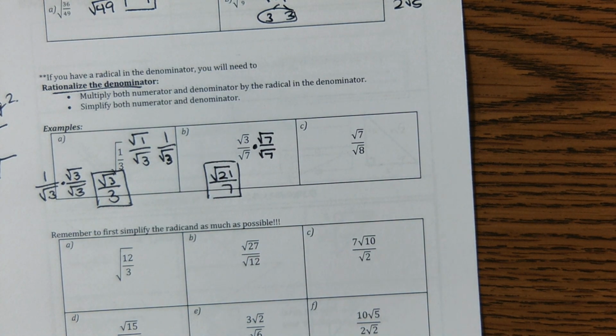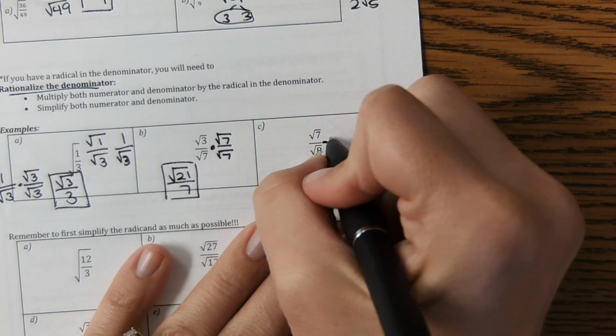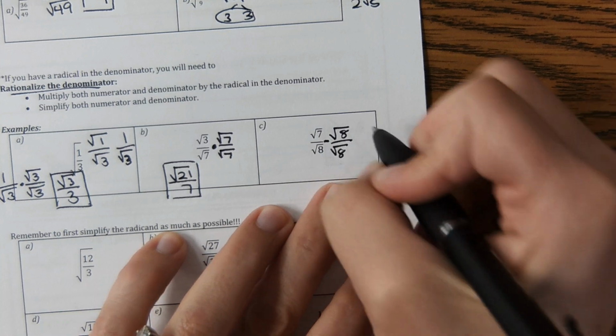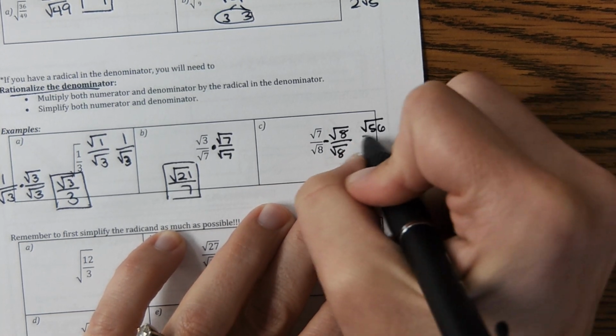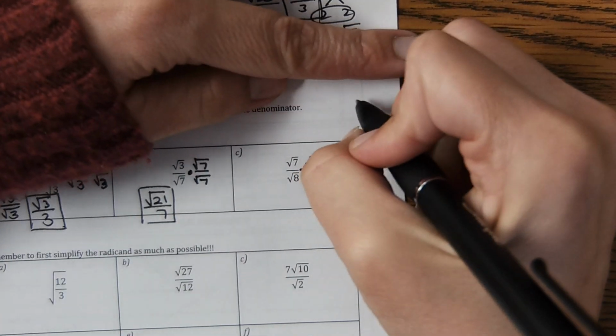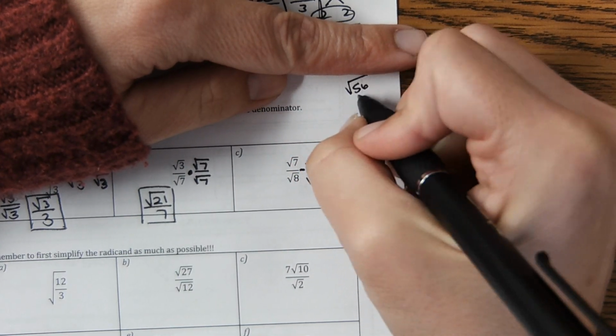Okay, the next one, same thing, we're going to get rid of the square root of 8. So multiply by square root of 8 over square root of 8. This would become square root of 56 over 8. And we can simplify the square root of 56. So off to the side, I'm going to simplify this.